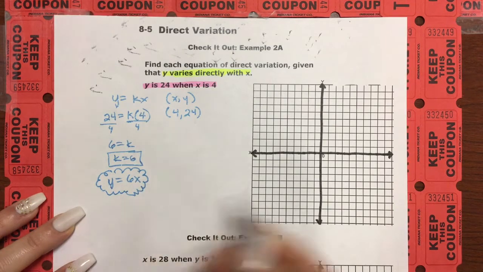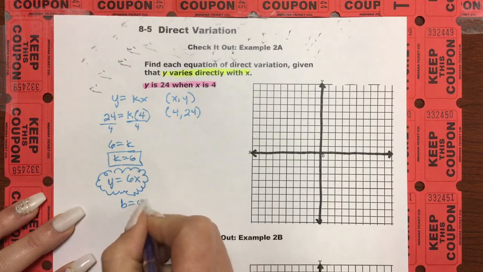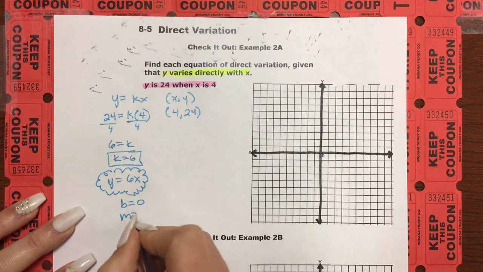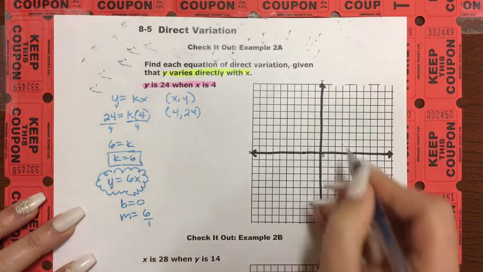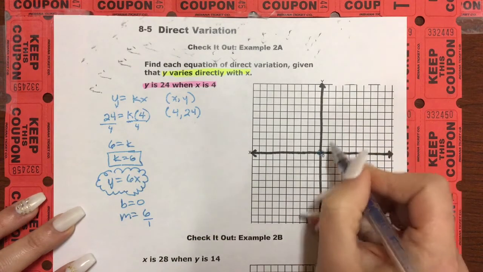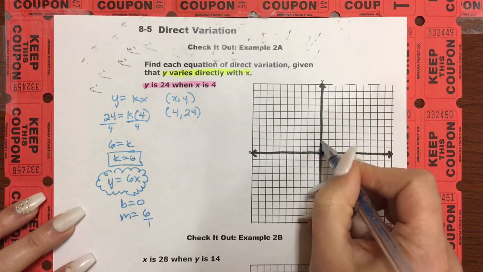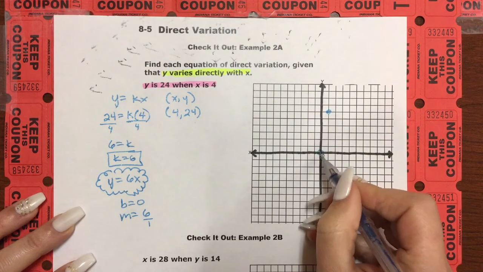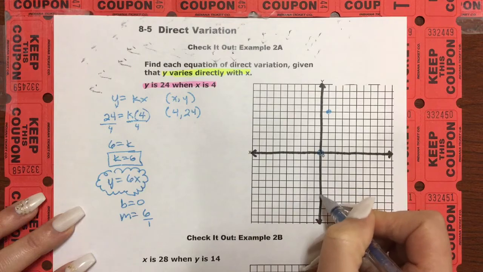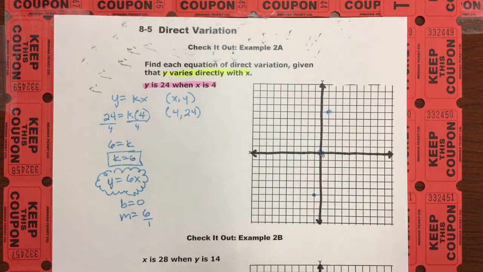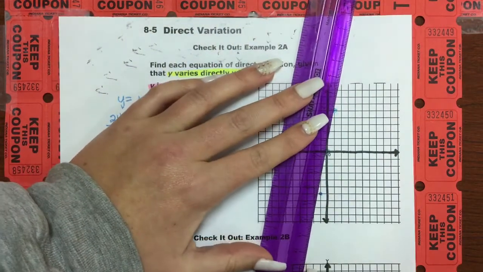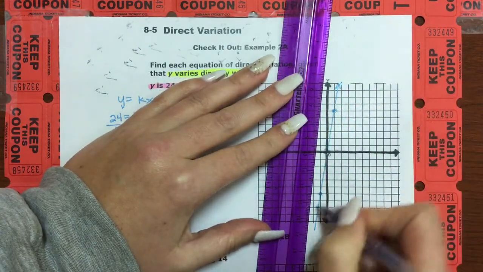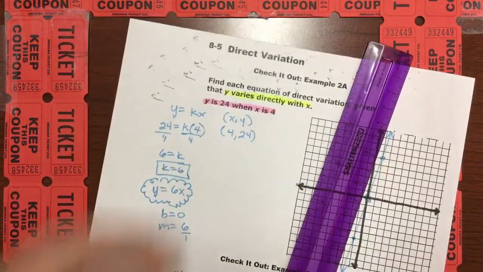Now it's time to graph it. We know it's a direct variation, and our y-intercept is 0, and our slope is actually the same thing as k. It's a number right there. So our slope is actually 6/1. So we graph our y-intercept and then graph the slope from that. Up 6, 1, 2, 3, 4, 5, 6, and over 1. And we could do the opposite. We could go down 6, 1, 2, 3, 4, 5, 6, and over 1 this way. After that, we're just going to connect the dots. And there we go. There's our equation. If you got that right, awesome job. On to the next one.